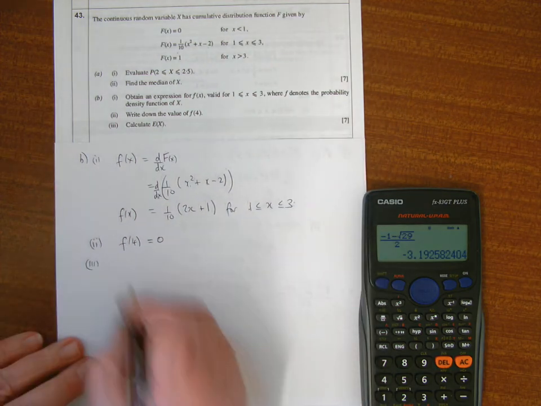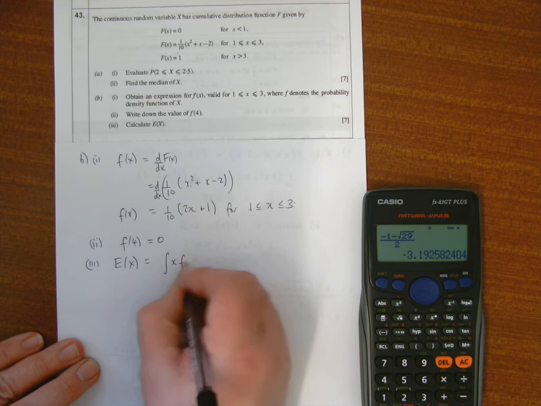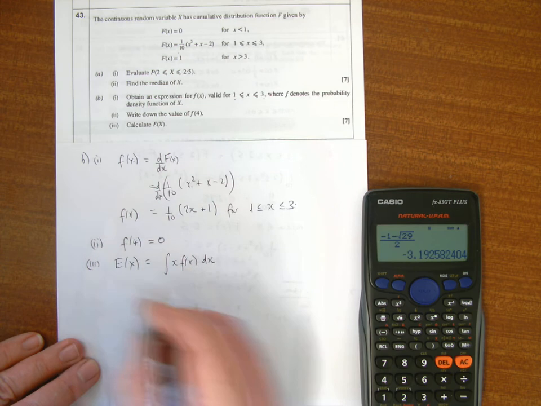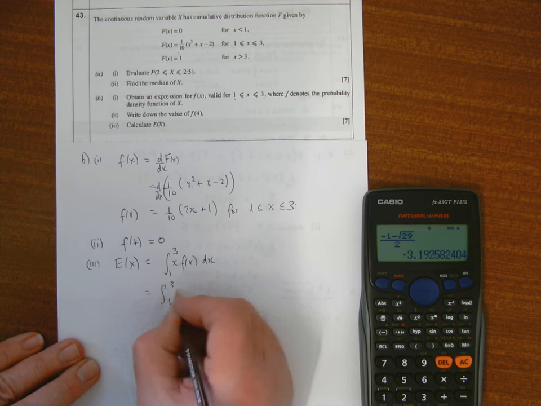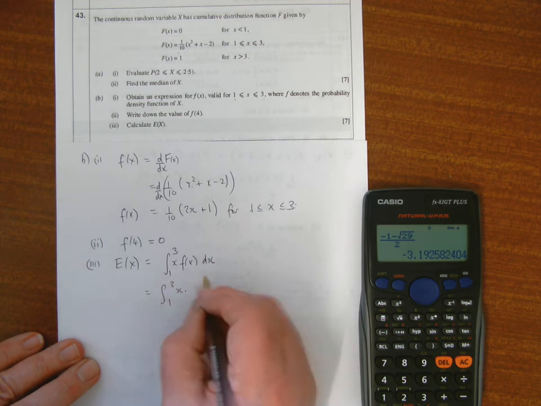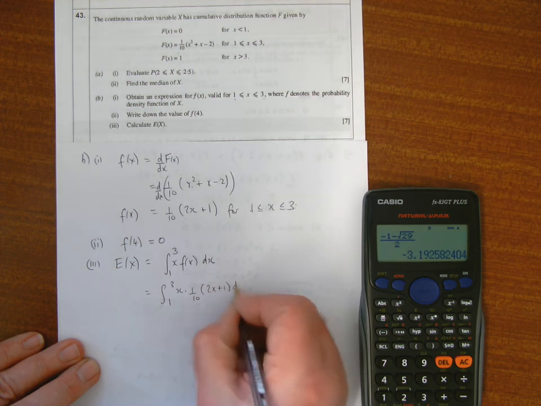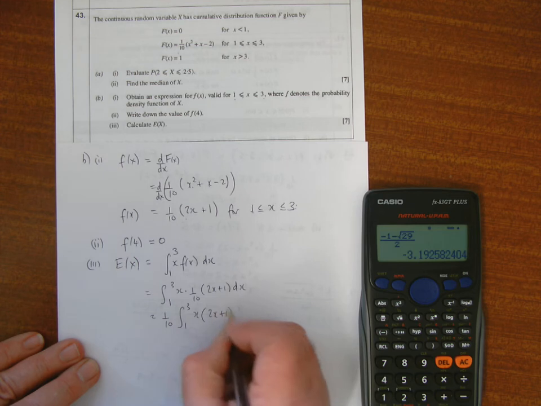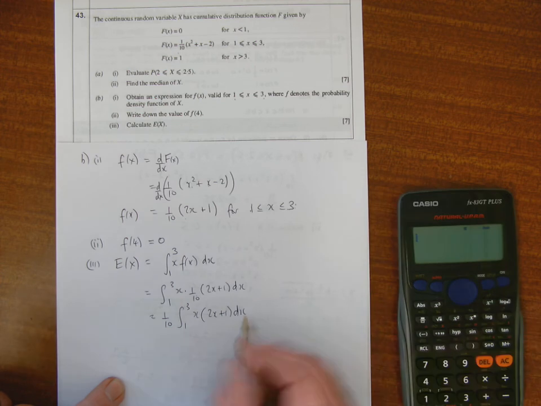And the third part, I want E of x. E of x is defined as the integral of x times little f of x dx from the first value to the last value, from 1 to 3. So it's the integral from 1 to 3 of x times 1/10 of 2x plus 1 dx. Take the fraction outside, 1/10, x bracket 2x plus 1 dx. Before I can integrate this, I need to expand the bracket.